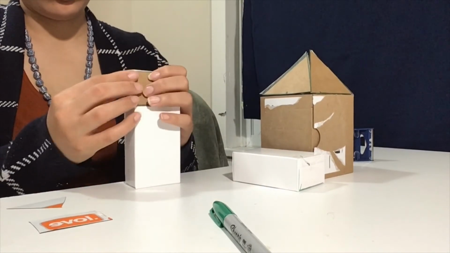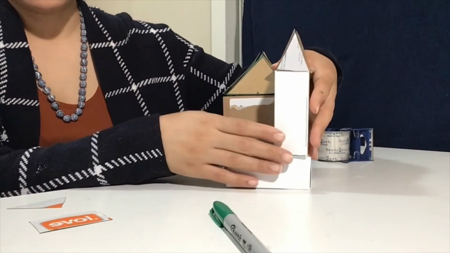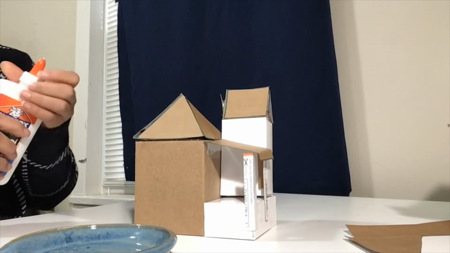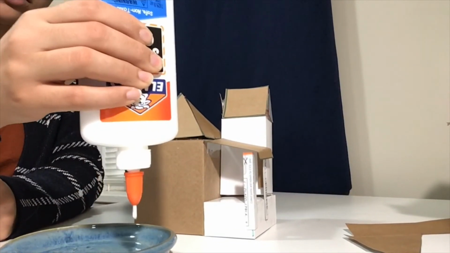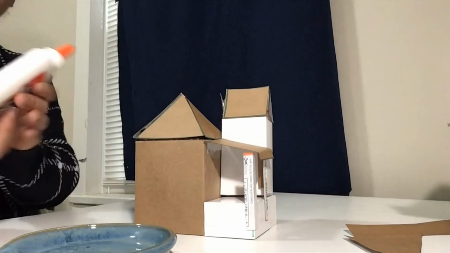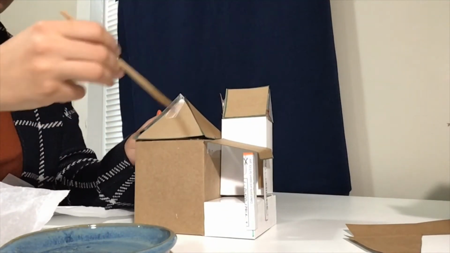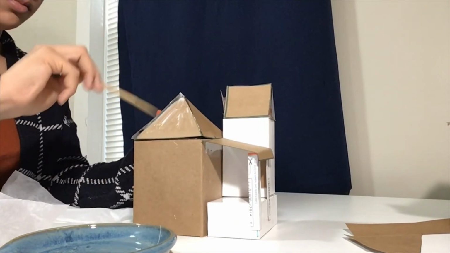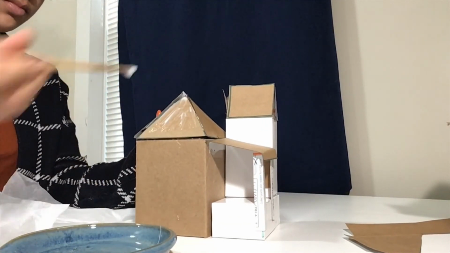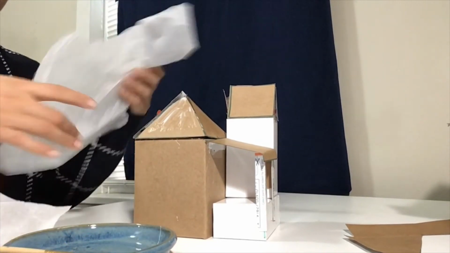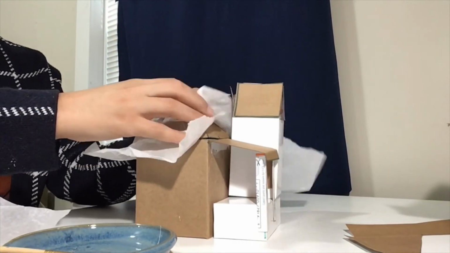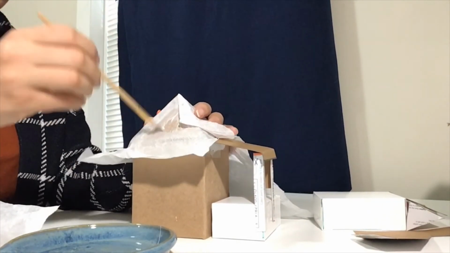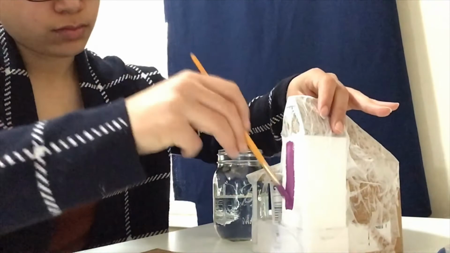Now that you've got the basics, you can continue to add more and more details to your house. Once you settle on the final structuring, then you can cover it all with tissue paper, glue, and water. This will hold it all together. Make sure you add glue under the tissue paper, apply the tissue paper, and then put glue over it as well. So you'll cover the whole thing this way, and then once all of that dries, you can add all your final details, your paint or your markers.